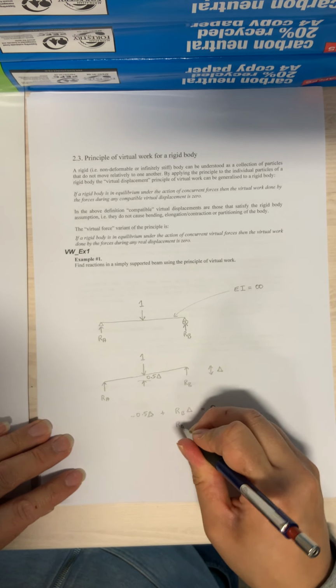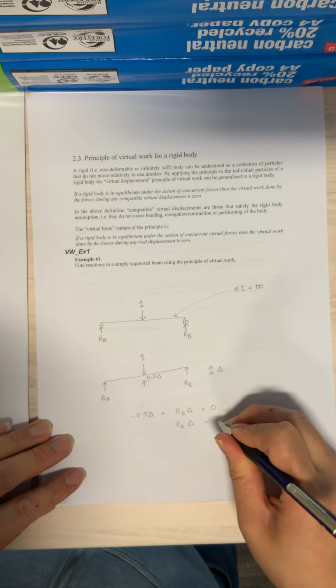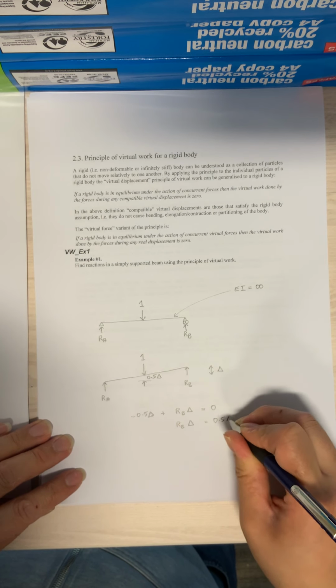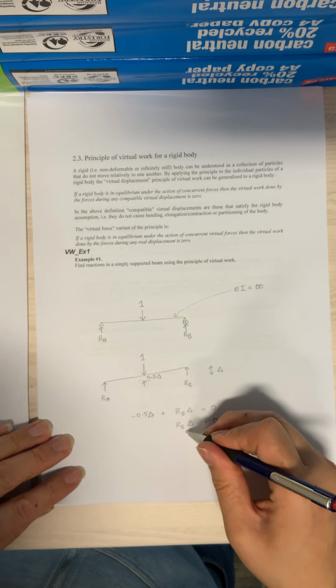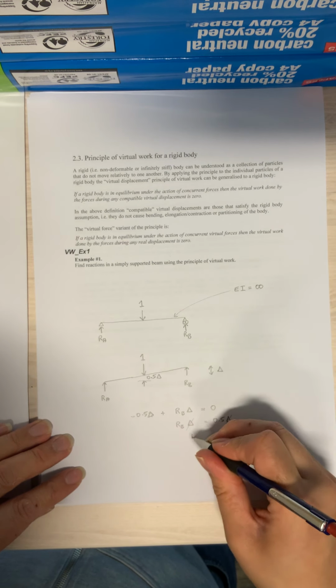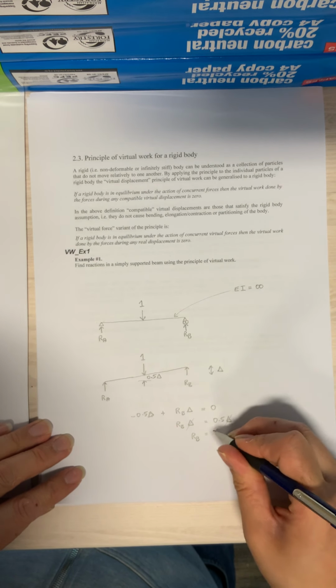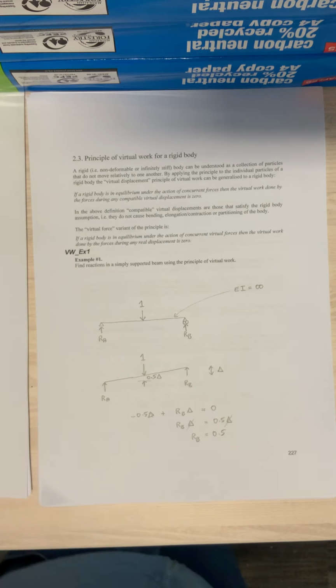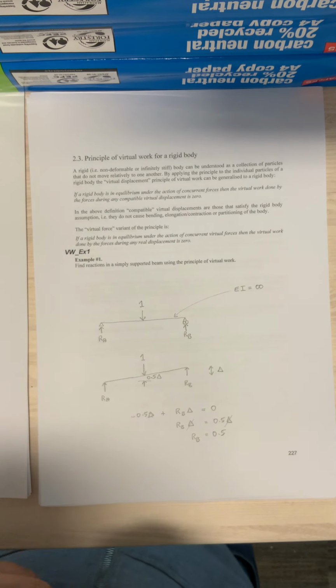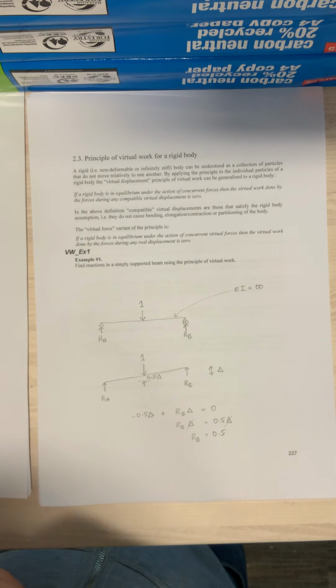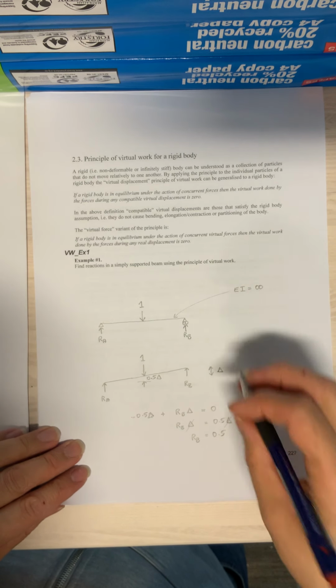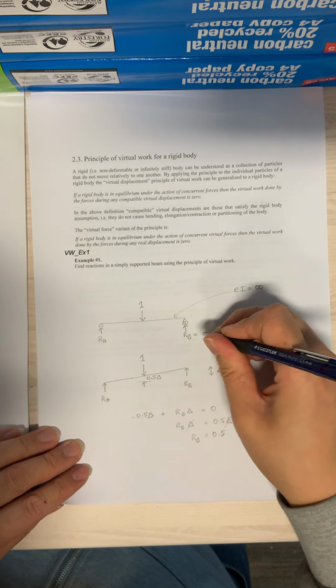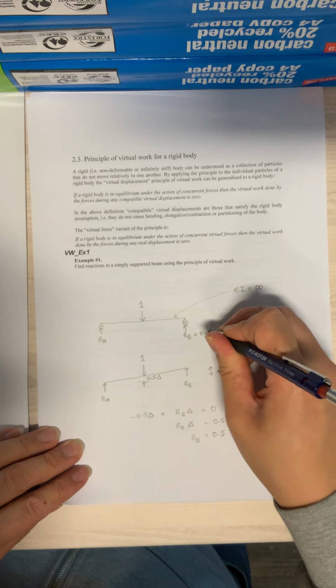RB delta is equal to 0.5 delta, and then we cancel the delta, and we get RB equal to 0.5. So by using the theorem of virtual work for a rigid body, we've been able to calculate that RB is 0.5.